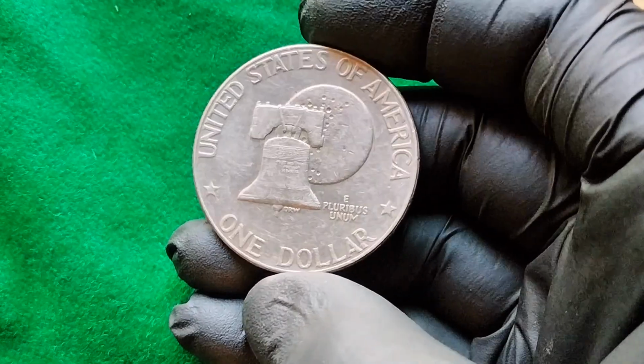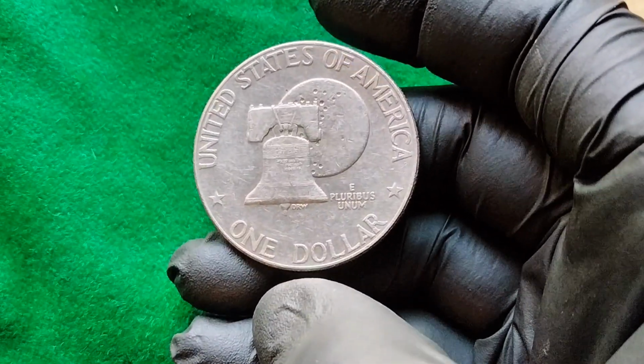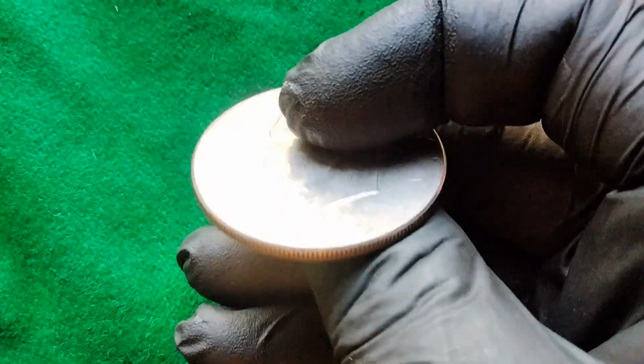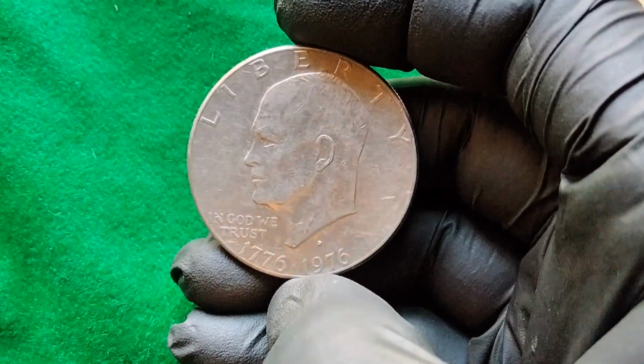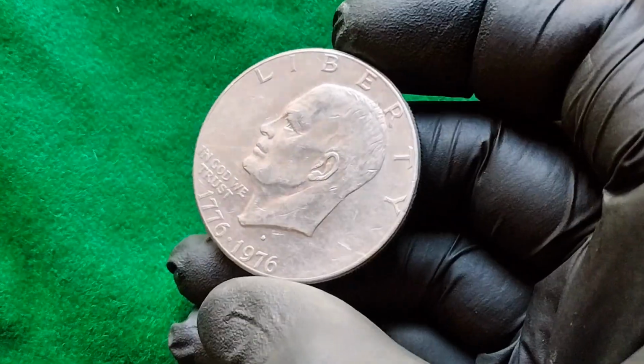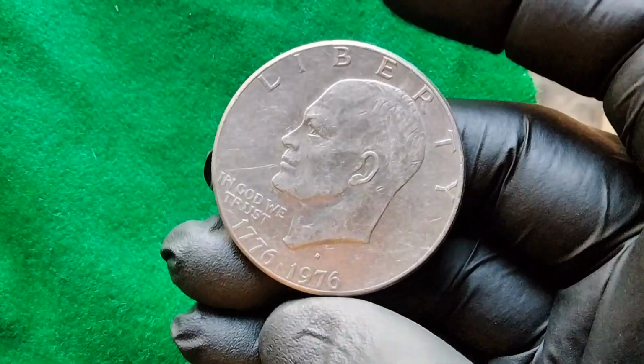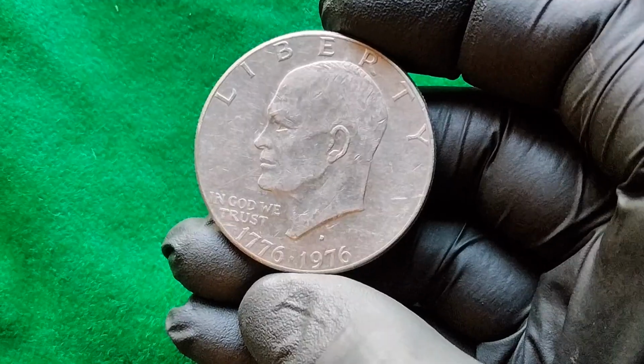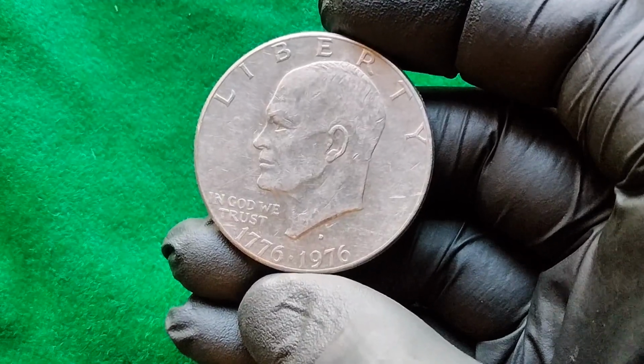The reverse design was created by Dennis R. Williams, whose design was selected through a national competition organized by the United States Mint for the Bicentennial Coin Program. Around the design appear the inscriptions, United States of America, $1, and the motto, E Pluribus Unum.